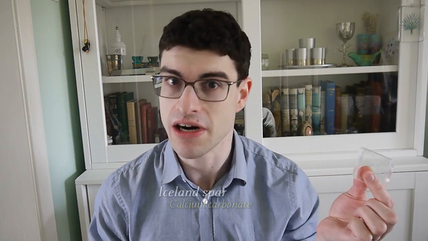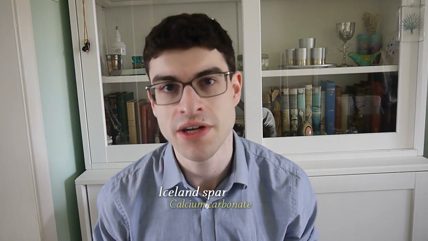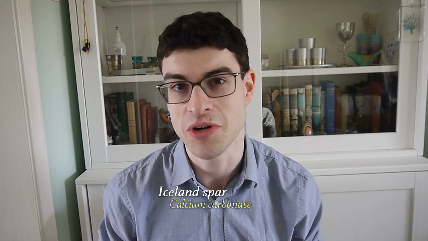The last object, this mineral, this is Iceland spar. It's a mineral form of calcium carbonate. Another form of calcium carbonate is aragonite, which is that octagonal crystal that you can see on the logo of my YouTube channel actually. An interesting property that I showed you was birefringence, where it's got 2 different refractive indices, and that's what causes that ghosting.